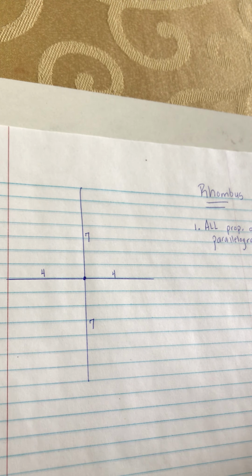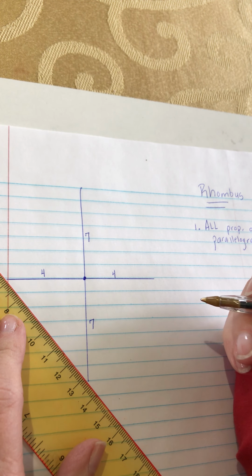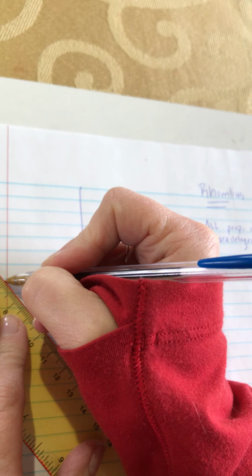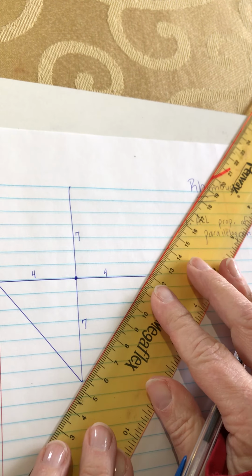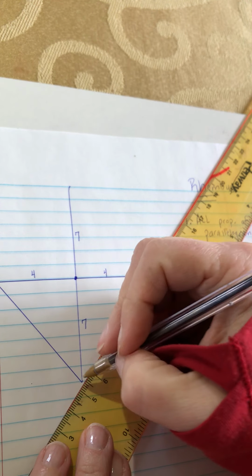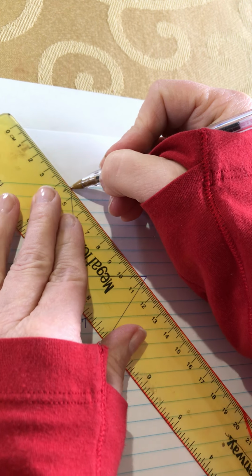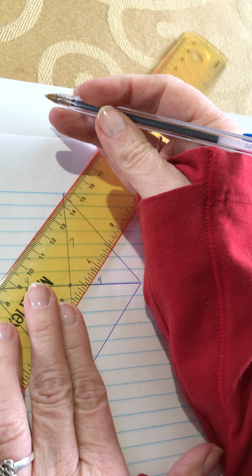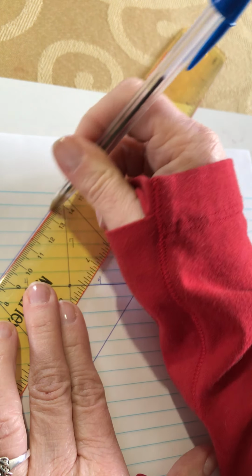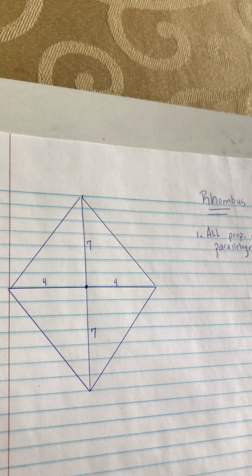So what we're going to do is finish off the rest of the diagram. Again, this is where you need your straight edge so it looks nice. We're just going to make the sides of the rhombus. We're going to go around and connect the ends of our diagonals. So it looks something like this. All right, so there we have our rhombus.